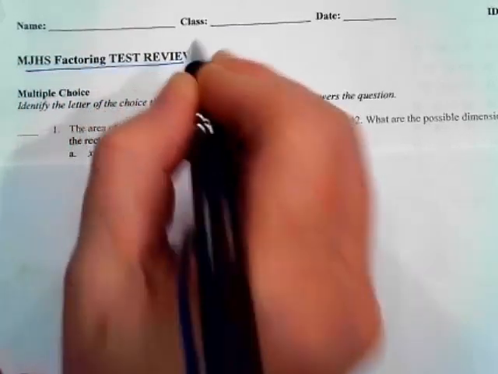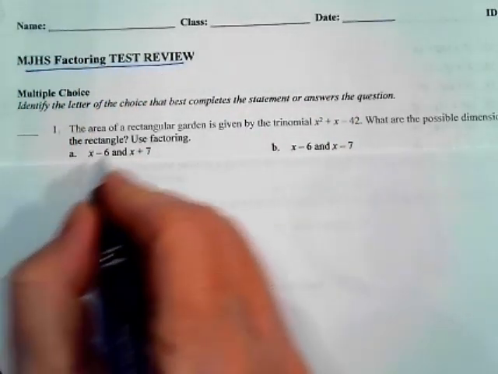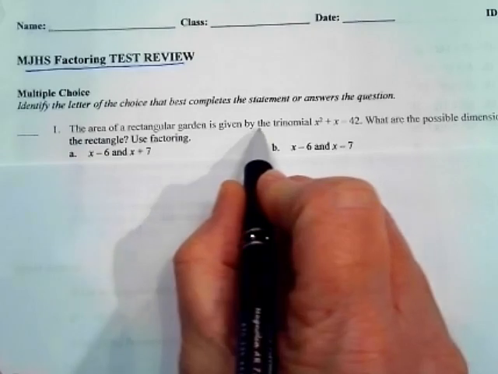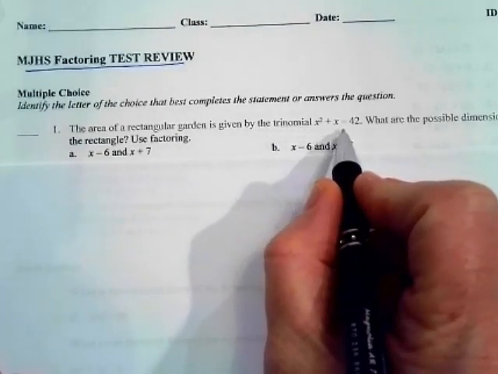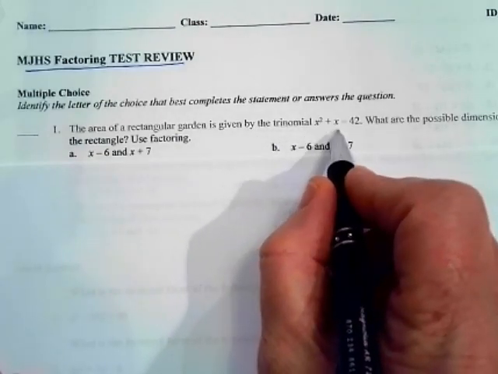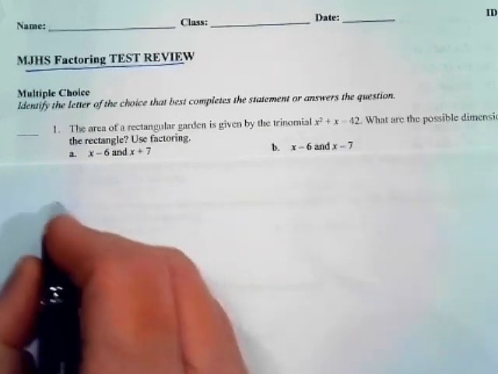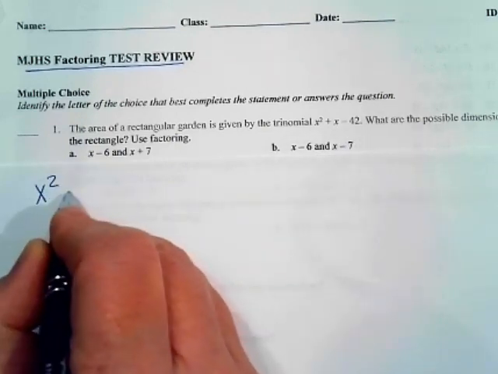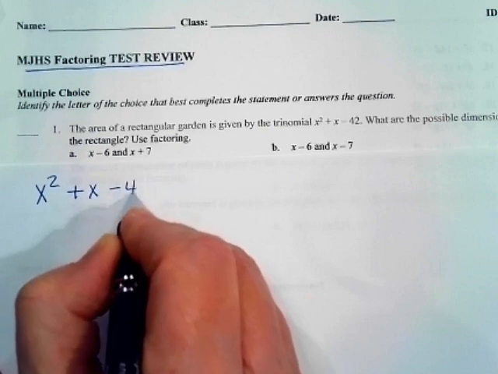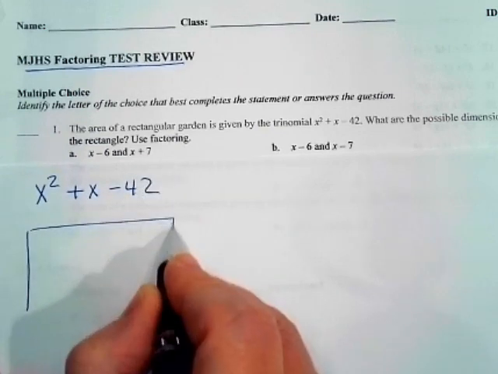Okay, this is our factoring test review. Number 1 says the area of a rectangular garden is given by this trinomial, x squared plus x minus 42. We need to build a box.